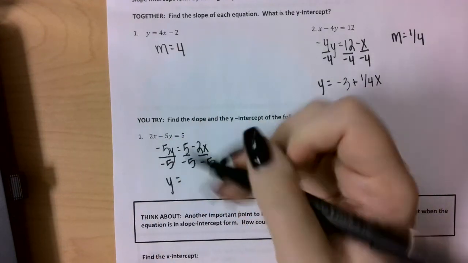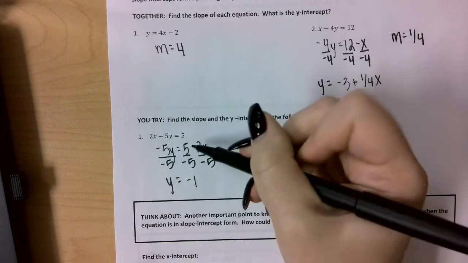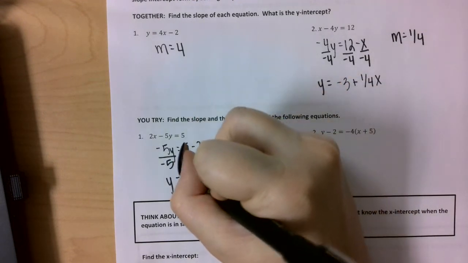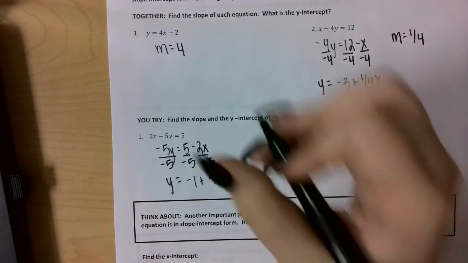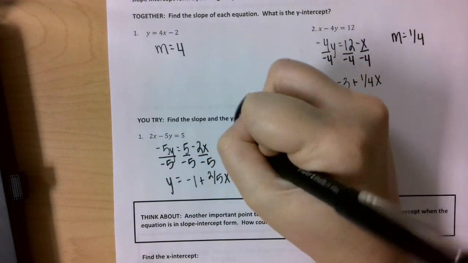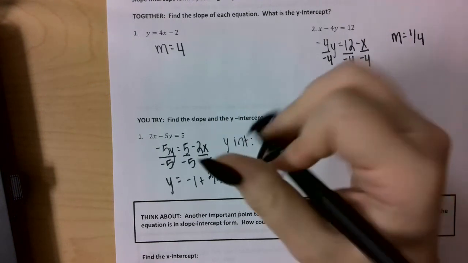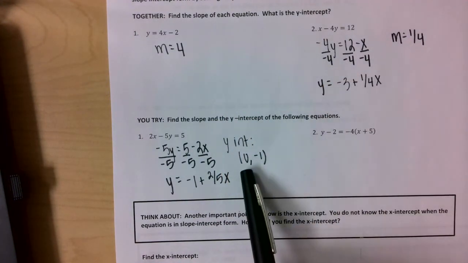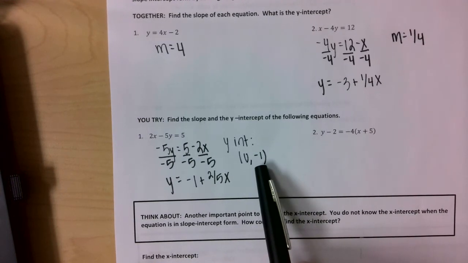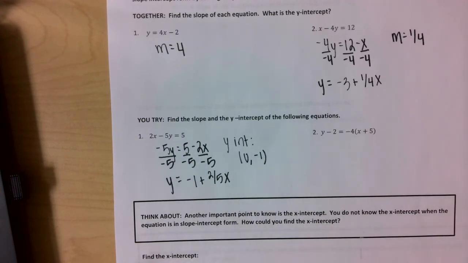So 5 divided by -5 is -1. -5 divided by -5 is 2/5, and then your x. So here, your y-intercept, we would write that as an ordered pair. That would be (0, -1). So again, your x will always be 0, and then your y value will be whatever your y-intercept is.